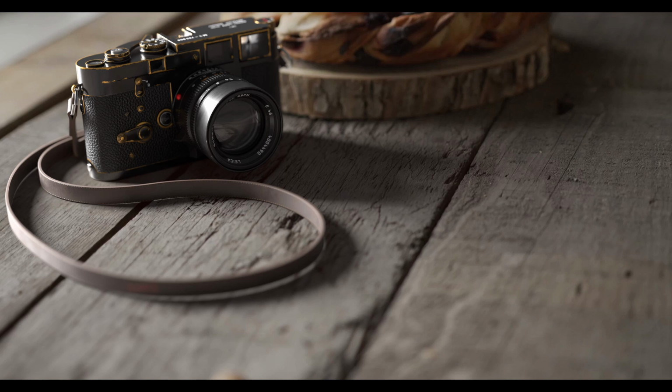Hopefully you're a little less intimidated by photorealism inside Blender and learned a thing or two that will help you along your journey.